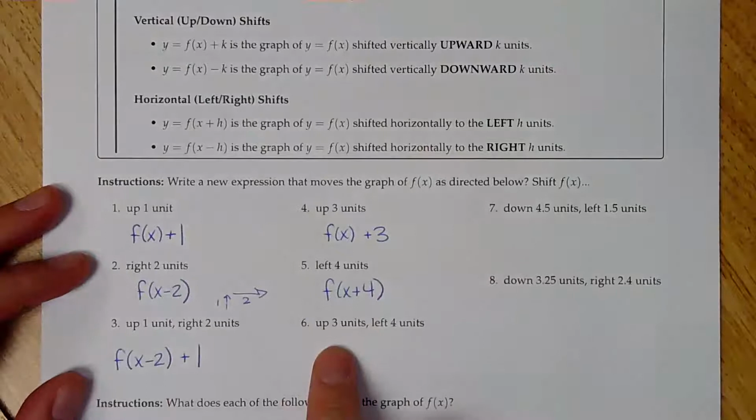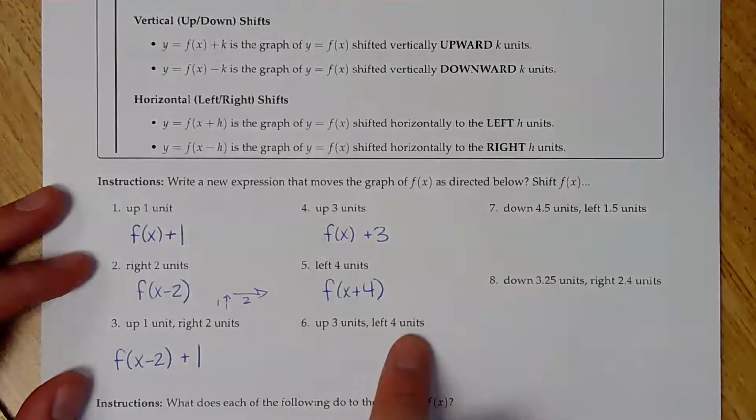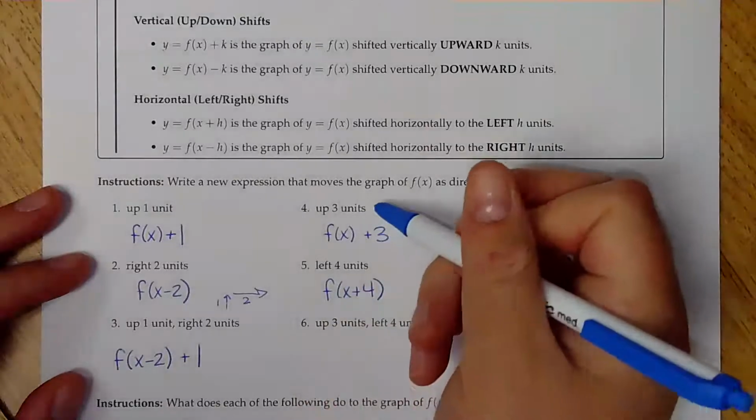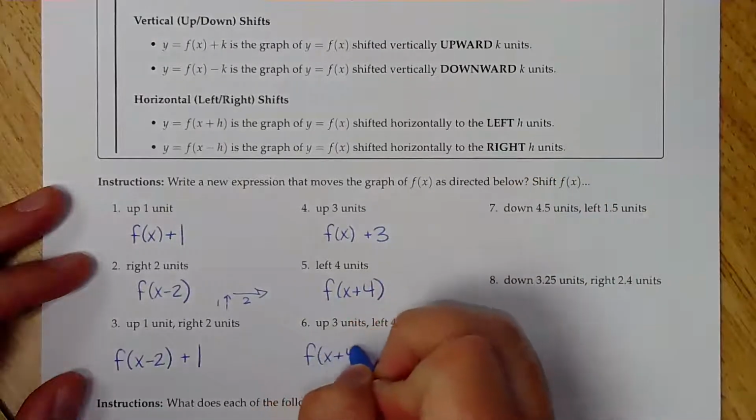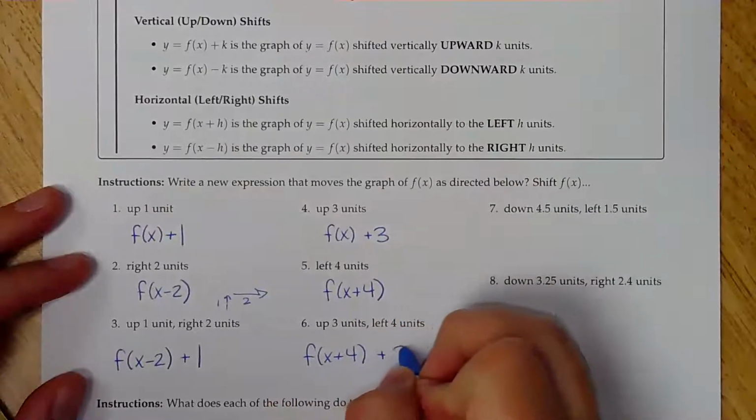Then number 6, I want to do both of those changes at the same time. So I want to go up 3 and left 4. So I'll put these two together. That gives me f of x plus 4, plus 3.